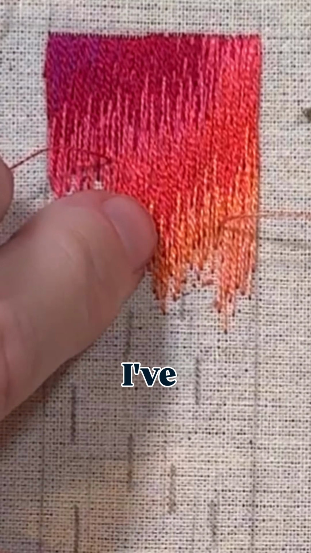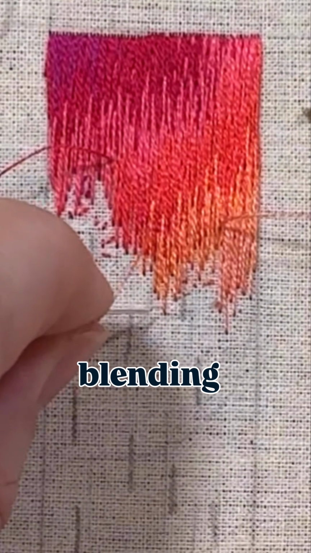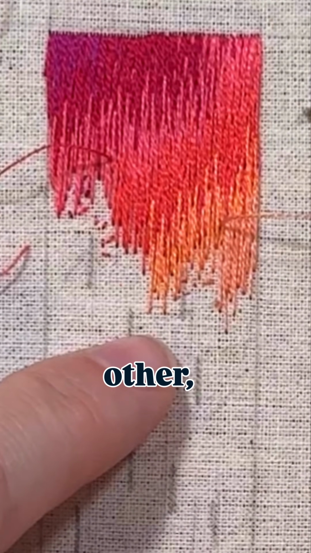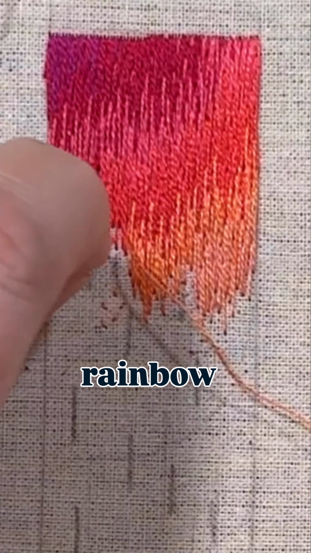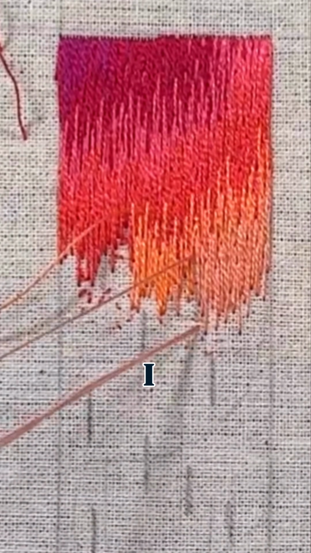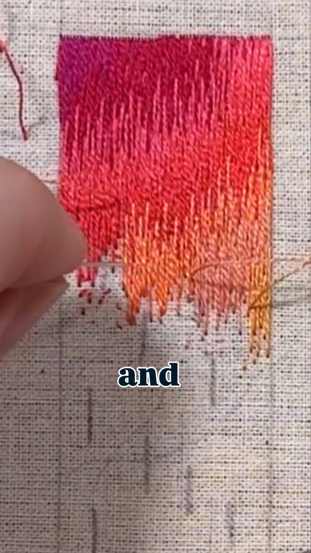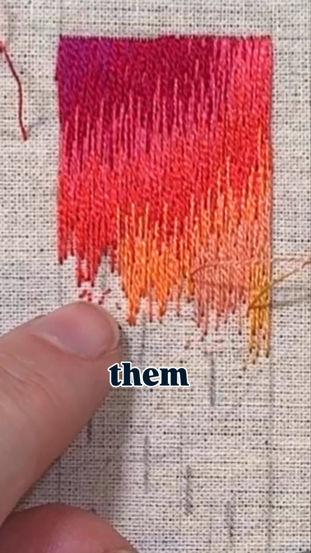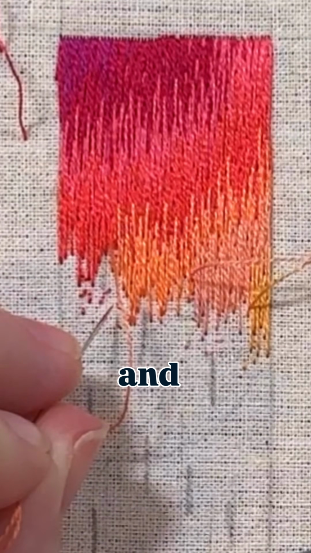So where I've got these different shades that are blending into each other, I've gone with a nice rainbow. They're all feeding into each other quite nicely. However, I could decide to mix an orange and a green together and shade them well if I chose the correct orange and the correct green.